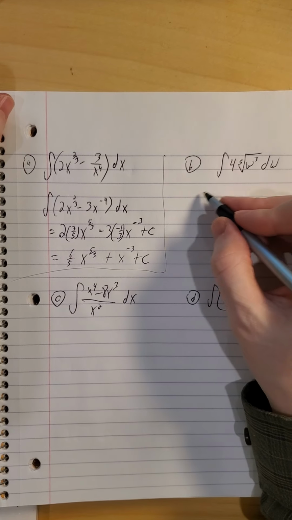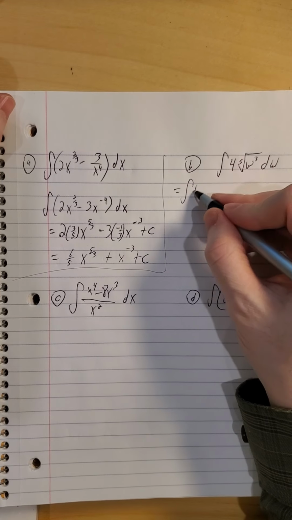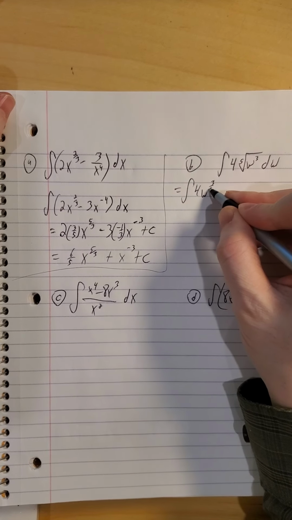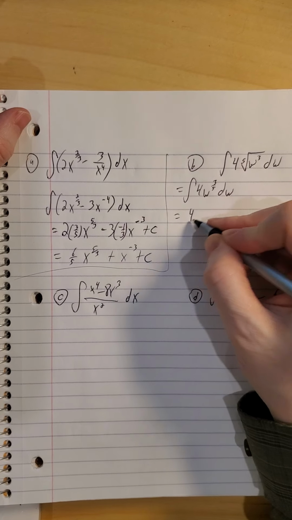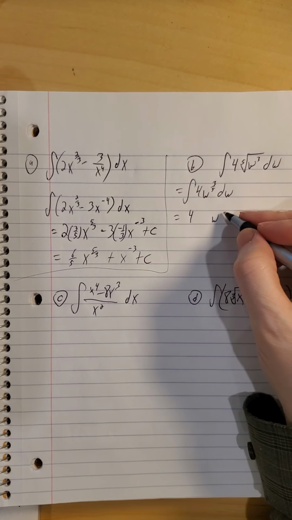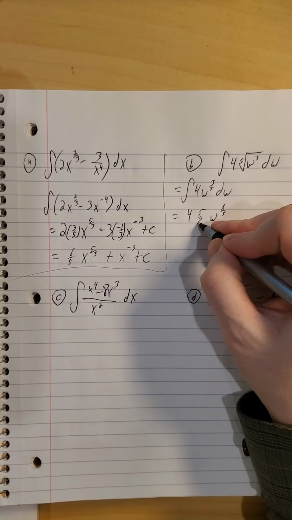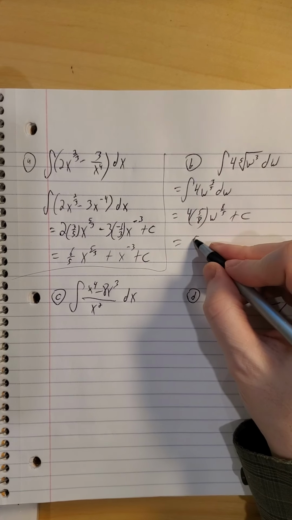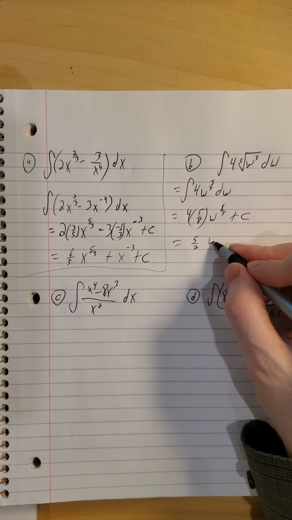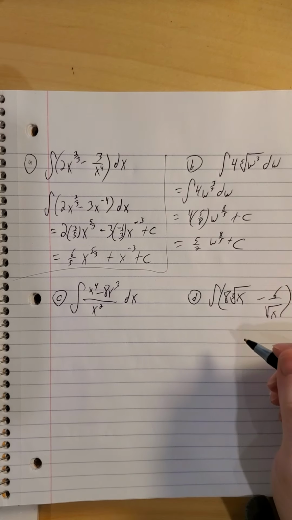B, not much manipulation to do on this. Hang on to your integral, 4w to the 3/5 power times dw. Hang on to your 4, w to the 3/5 plus 5/5 is 8/5. So there's your 5/8, the reciprocal, plus c, and then a little cleanup. So 5/2 w to the 8/5 plus arbitrary constant c.